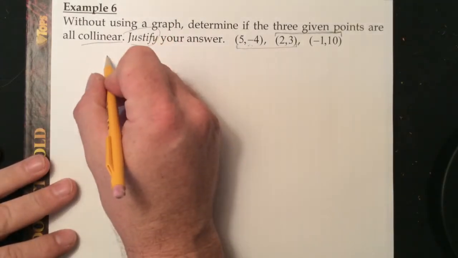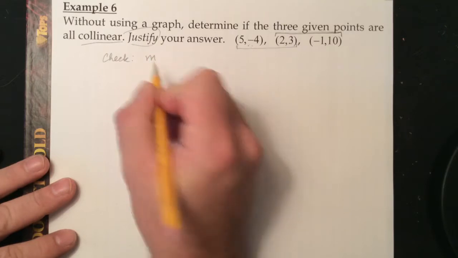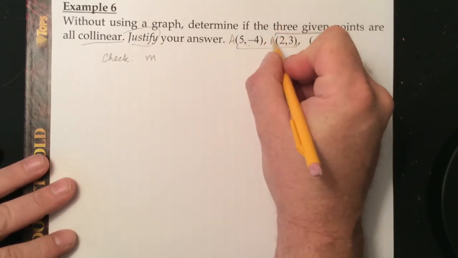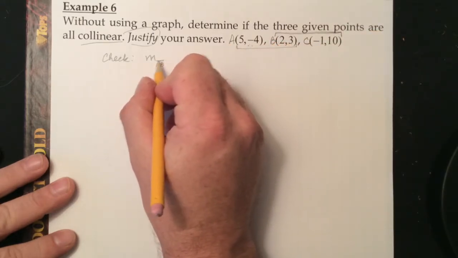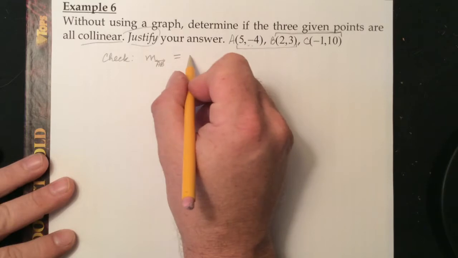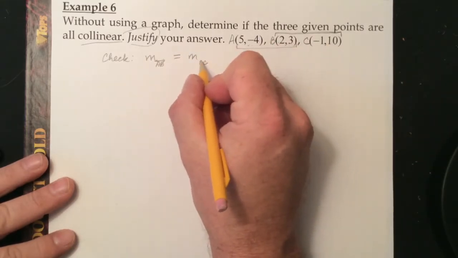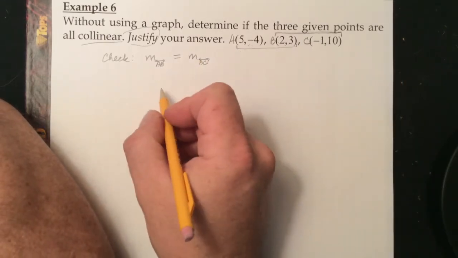So we want to check to see if the slope of, let's see, I think I called these A, B, and C, slope of AB is equal to the slope of BC. And you could do it another way. There are several ways you can do this. This is probably the fastest.